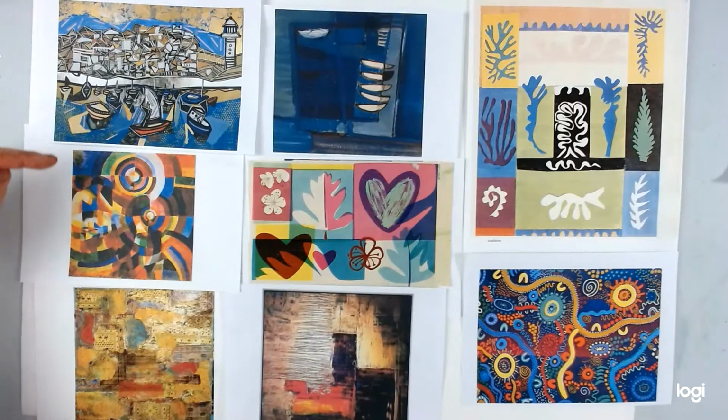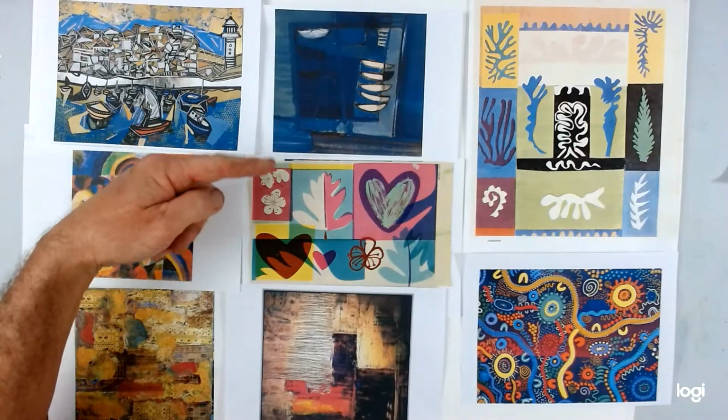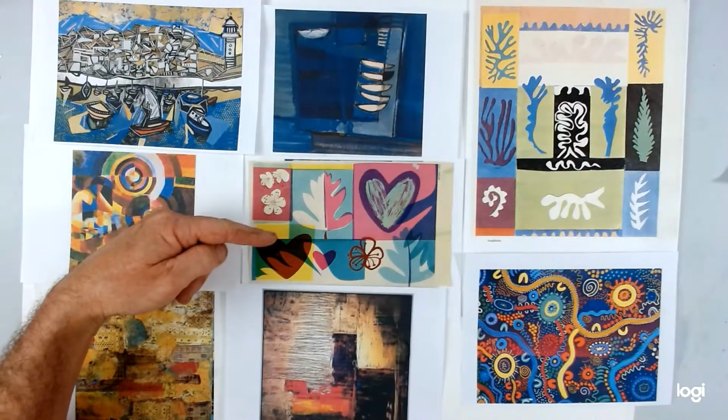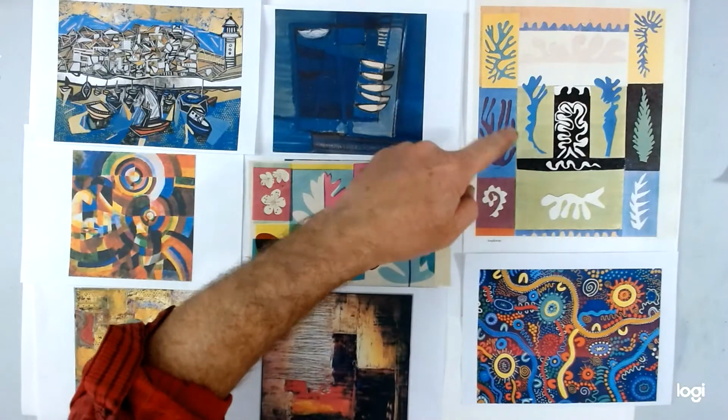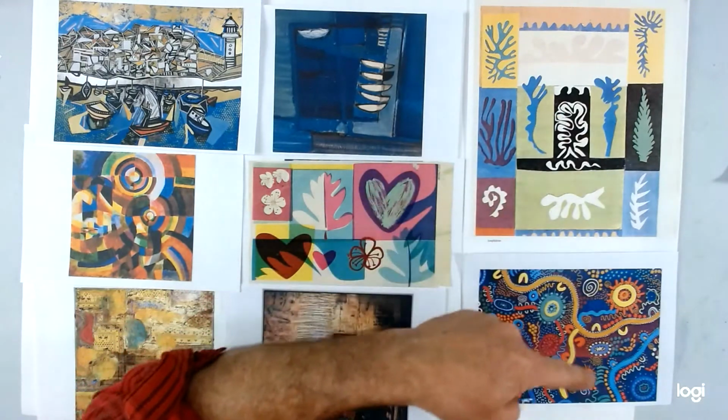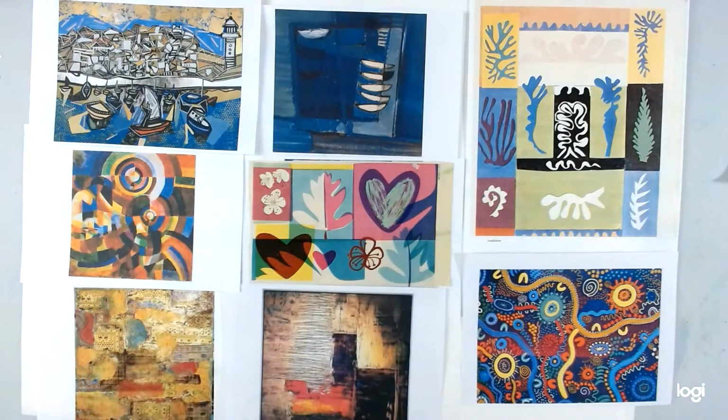So for example, these involve fragmentation. These involve simplification. These simplified forms have been arranged in a very, very decorative way. And these examples focus very, very much on texture. During this course, we'll be looking at lots of different ways of abstracting from life, and each session will introduce you to different techniques. So if you're ready, we will get started.